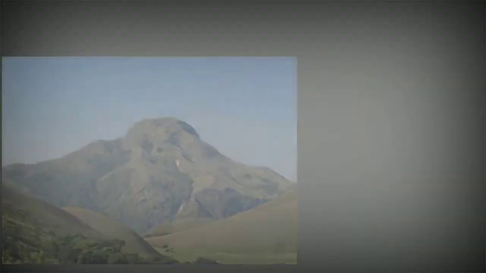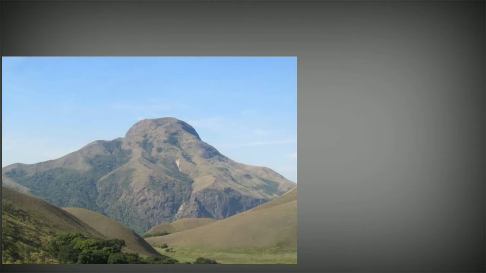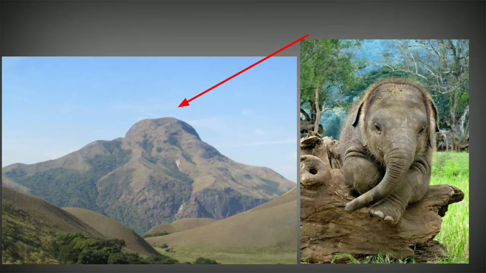Got it, children? Let's look at how the Anemale Hills got the name Anemudi. Look here, children. This is the Anemudi peak. If you observe the top of Anemudi, it looks the same as the head of an elephant. The word Ane in the Tamil language means elephant, and Mudi means hair.